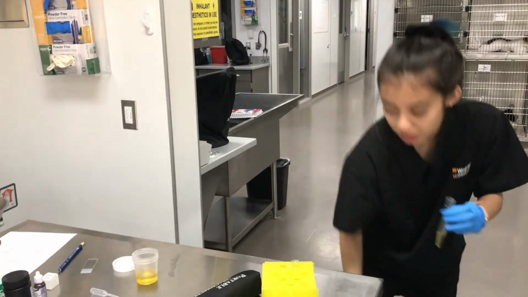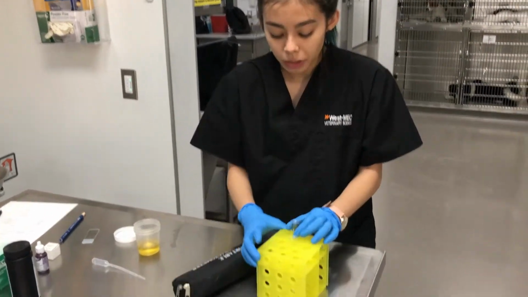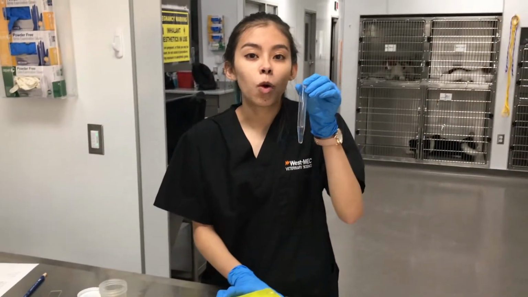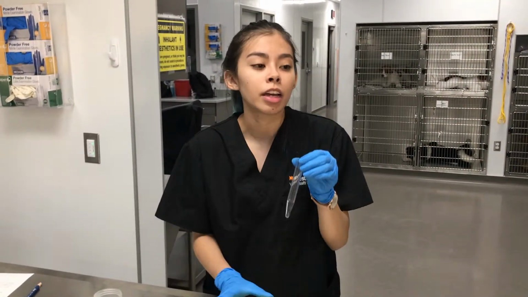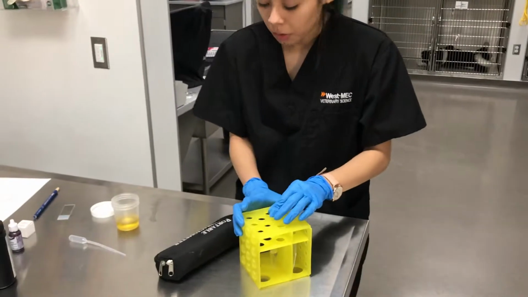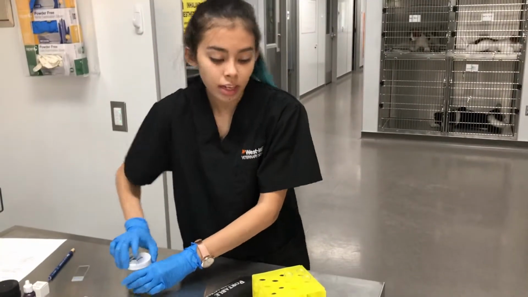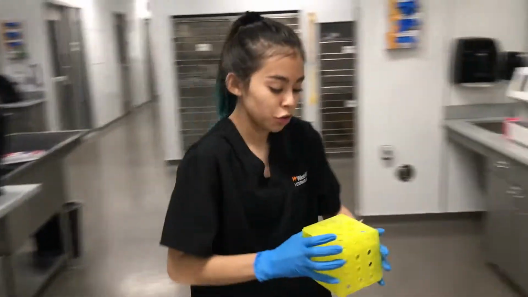So I'll dispose of this pipette, and I will take another conical tube with the same amount of water so I can balance it out in the centrifuge. So once I'm done with that, I will close my urine sample, and I will take these two conical tubes into the centrifuge.